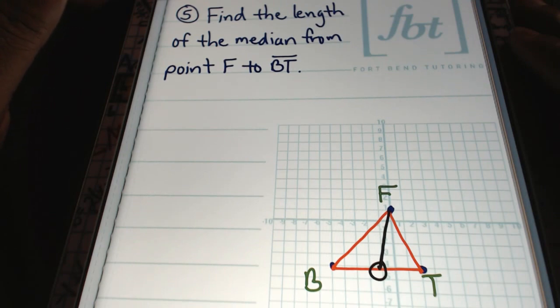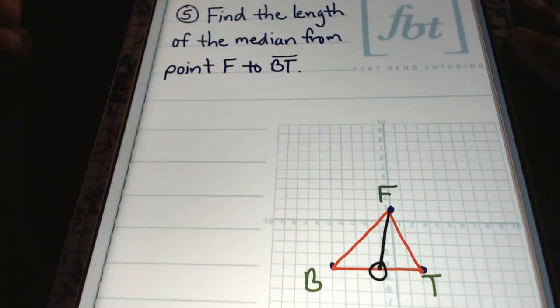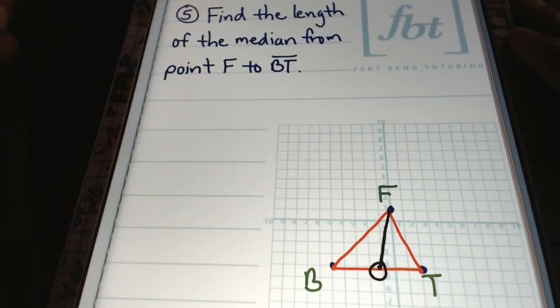As far as finding the median of a triangle is concerned, and we want to find the length of this median, we'll have to combine what we learned about finding the midpoint with the distance formula. That's exactly what we'll need to do here. To find the length of this line segment from the vertex F to the midpoint of segment BT, we'll combine the two things we learned today. You'll need to find the midpoint of BT using the midpoint formula we touched on earlier, and then use the distance formula or a similar process to find the length of the resulting median.